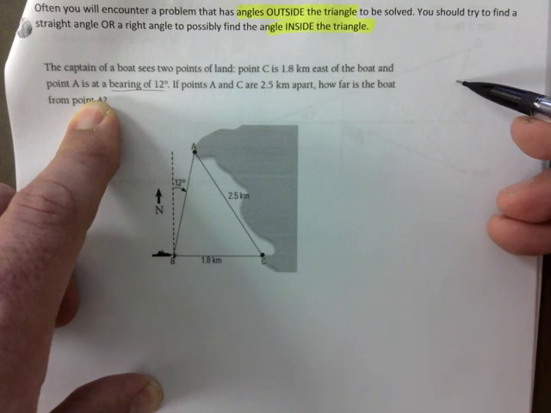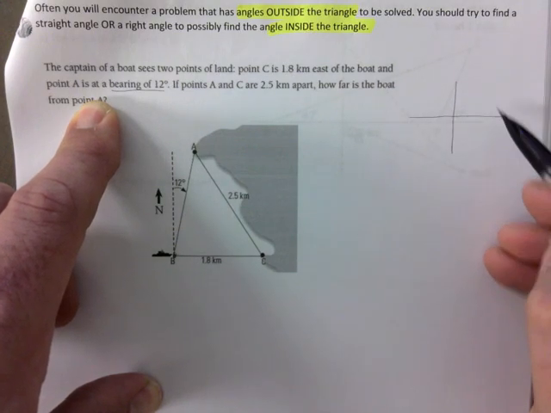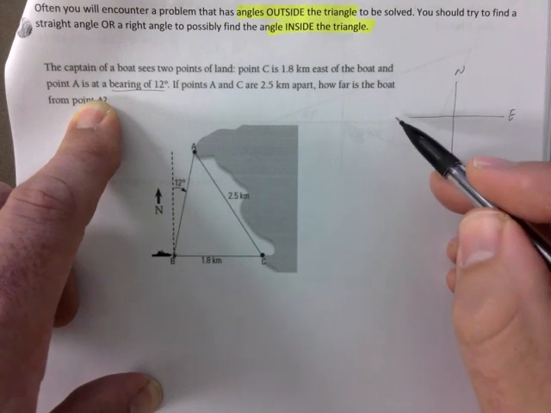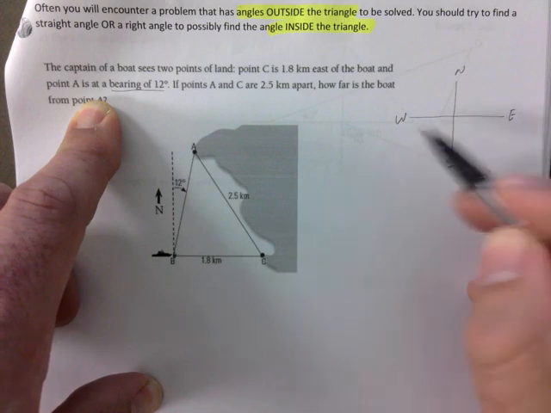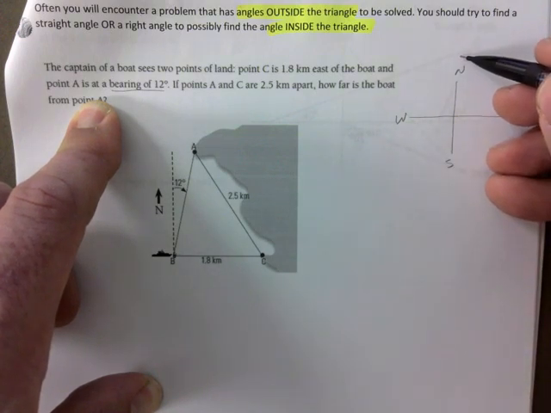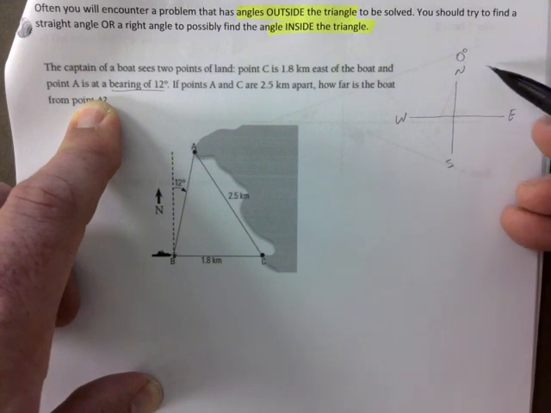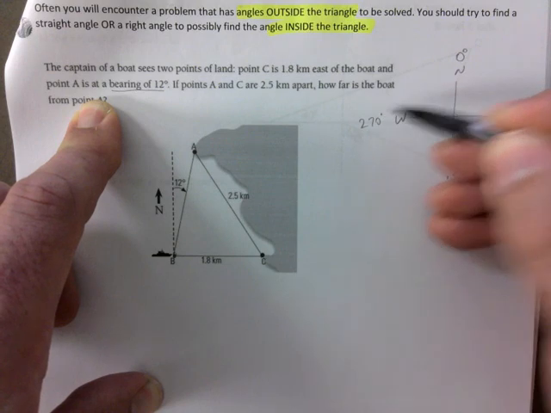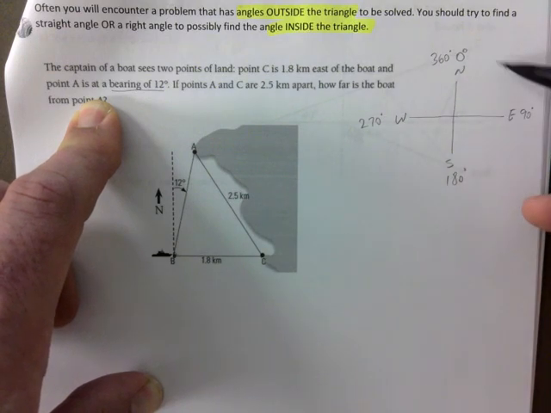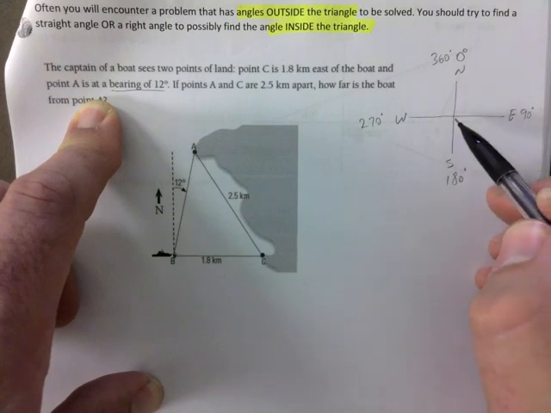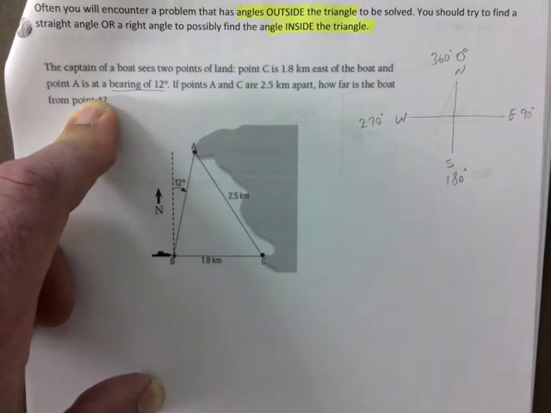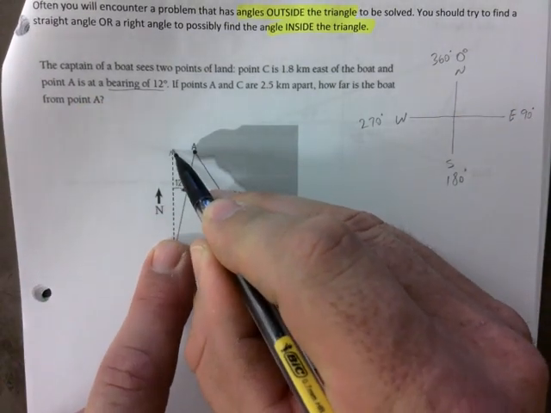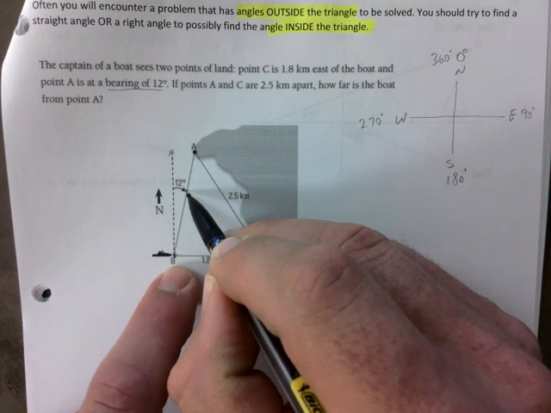Now, bearings go like this, guys. This is your north, south, east, west. Remember, it has to spell we, not you. So this would be a 0 bearing, and this would be a 90 bearing, 180 bearing, 270, and then back to 360. So it goes all around like that. If you go at a bearing of 90 degrees, you're essentially going east. We are now told that we're going at a bearing of 12, so it's measured from the north, 12 degrees this way.